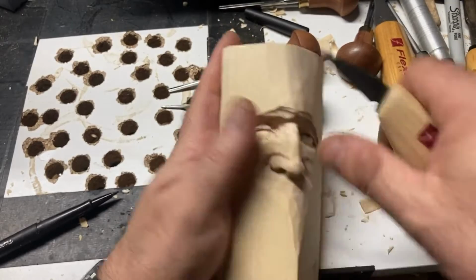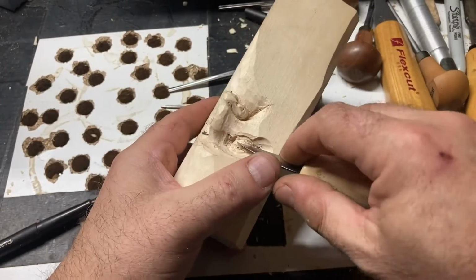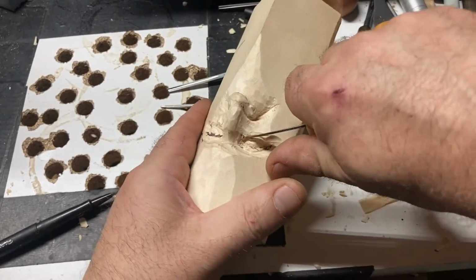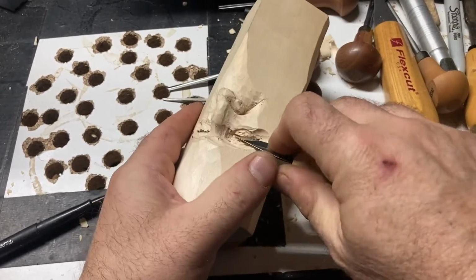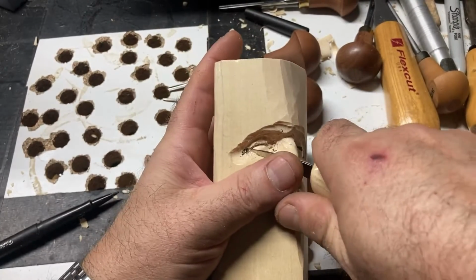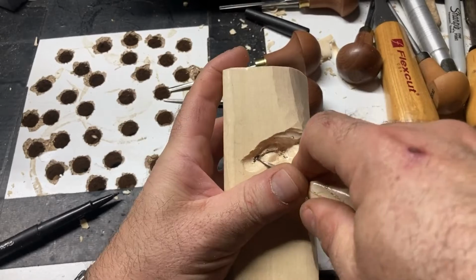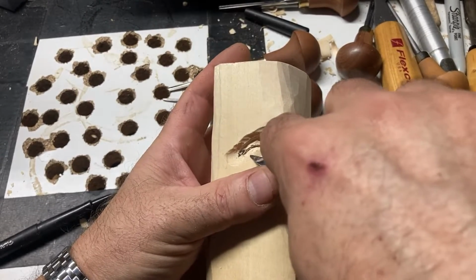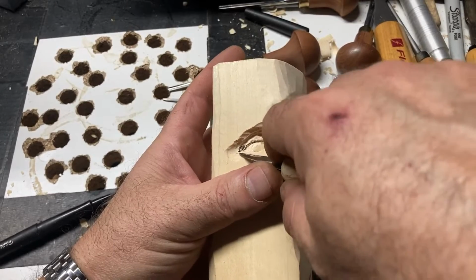All right. On both sides. Trying to lower this down. Trying to get that ball. And trying to keep it inside with this upper lid.